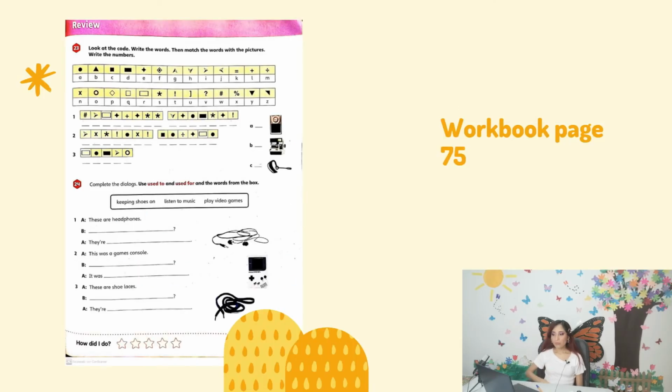So I think that we can go to workbook page 75, activity 23: look at the code, write the words, then match the words with the pictures, write the name. This is a code, a top secret code. It's really easy, you have the shapes, the symbols here, and also the letters. You're going to guess what these words are, and when you find out, you are going to match them by writing the number here, okay? These are the objects and you're going to match.